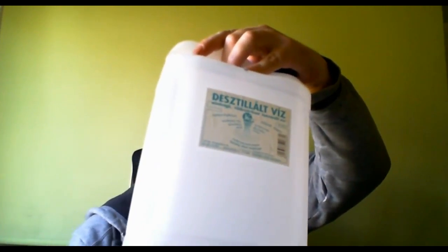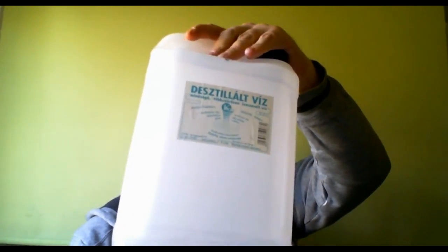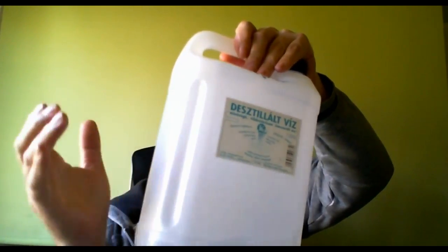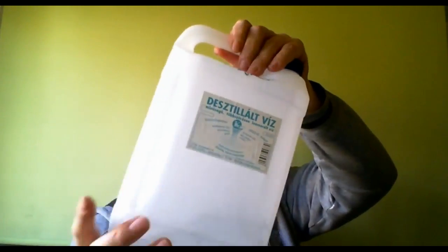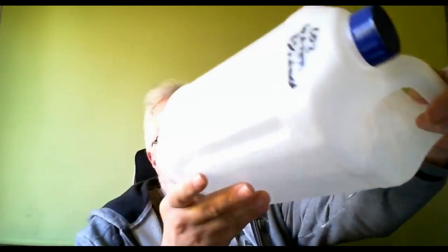And this is the other kind of bottle. I'm usually using this one. This is HDPE. You see, it's thicker, it's stronger, it's a softer plastic but hard enough. Its symbol is 2, and it's written PEHD or HDPE.